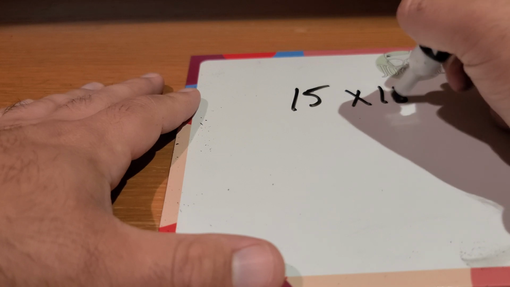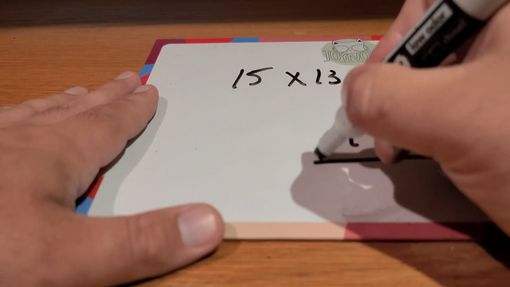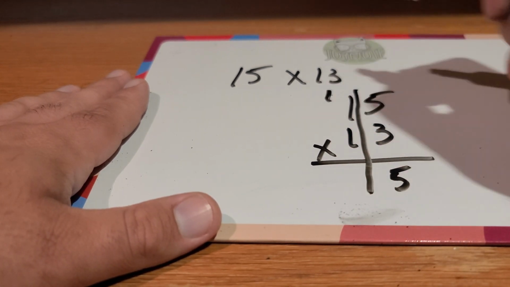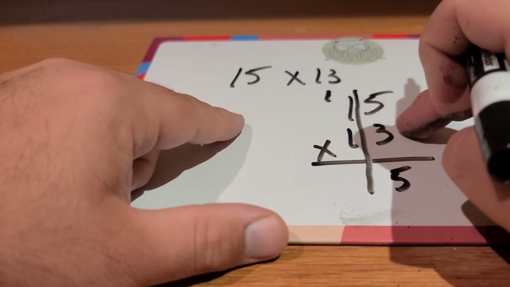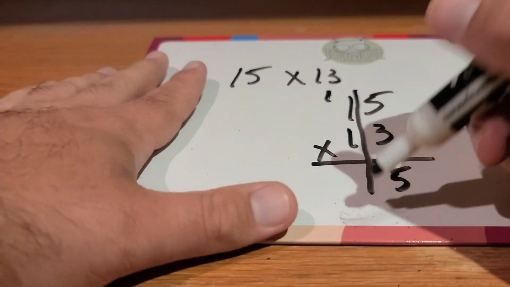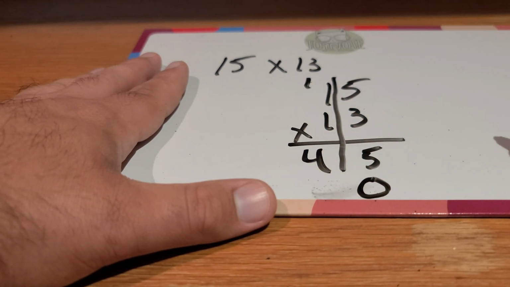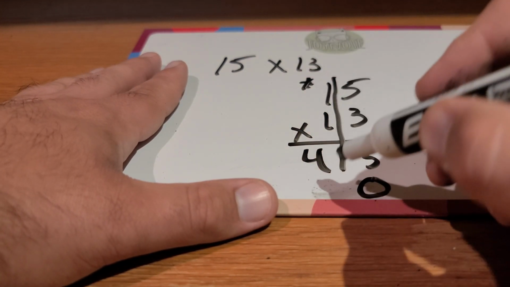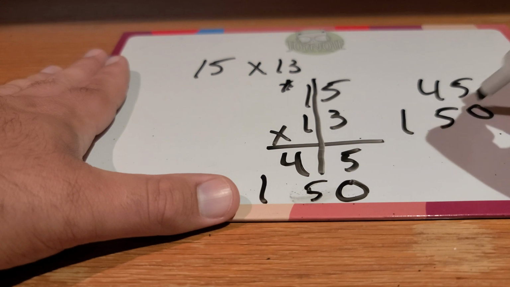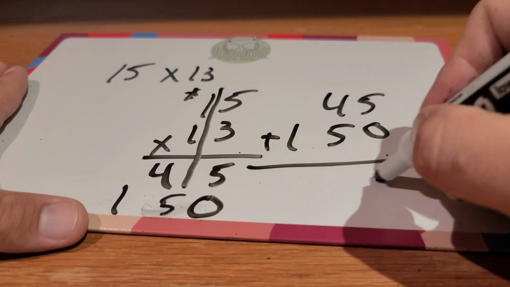15 times 13. Again, you can do your standard way. 15 times 13. Remember with this, you do your normal, but you have to remember, you do your ones place first. You don't go right to your tens. You have to finish solving with 3. 3 times 1 plus 1 is 4. Then you have to drop the 0 because you're moving on to a different place value. We already used this. 1 times 5, 1 times 1, and you add them up. Remember to keep your numbers in order of the place value where they belong. So when you add, you're not all over the place.